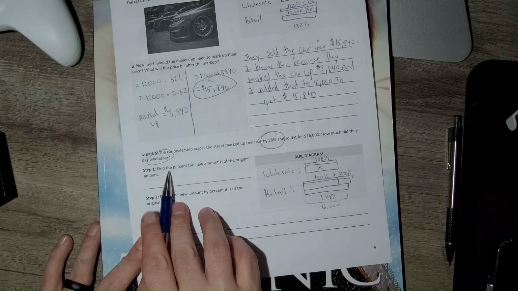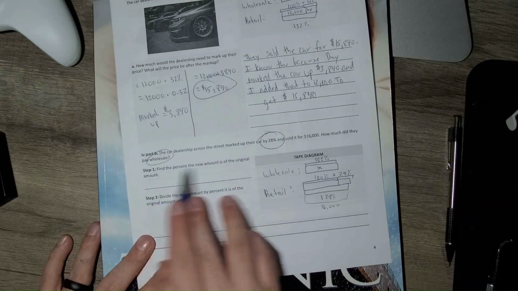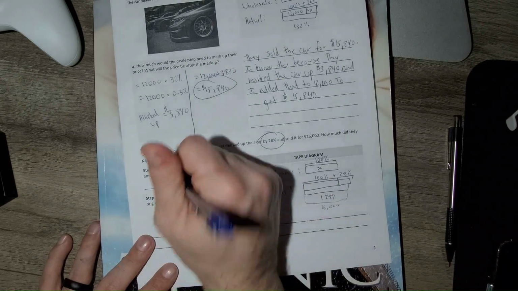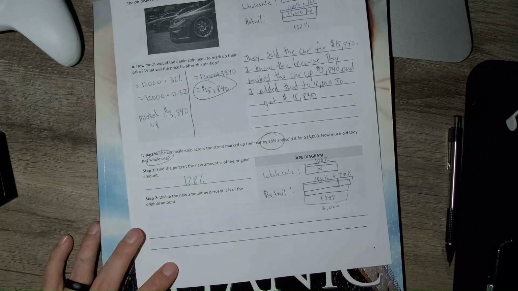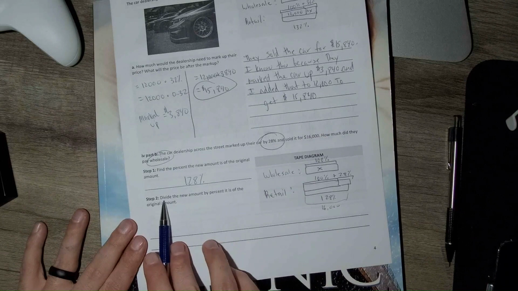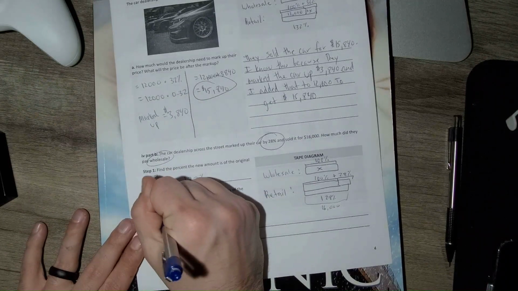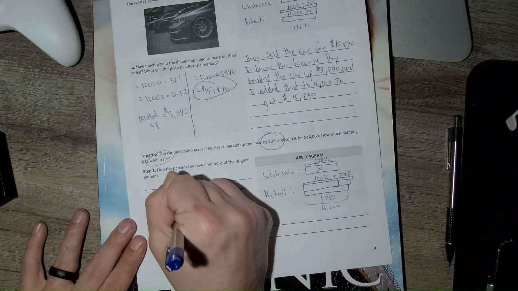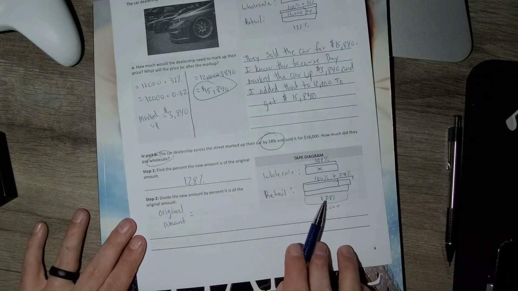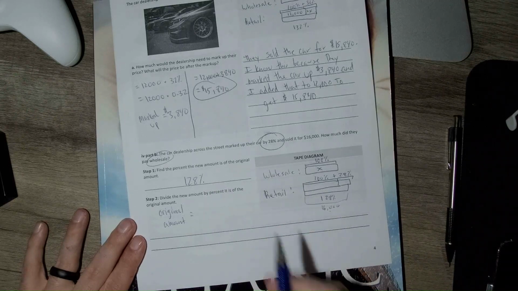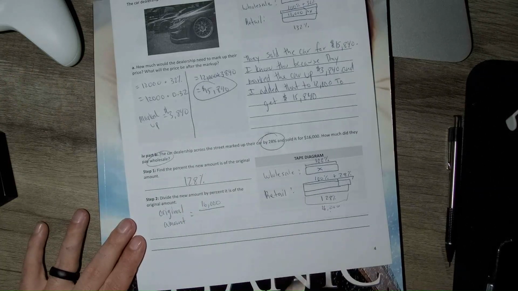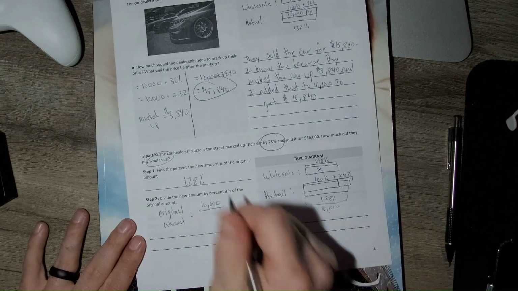And so step one, find the percent the new amount is of our original amount. Well, if we increase by 28%, that's 100% plus 28%, so it's 128%. And then finally, step two, divide the new amount by the percent it is of the original amount. And so this means our original amount is equal to our new amount of 16,000 over our percent of 128%.